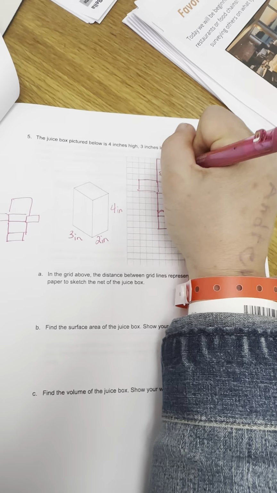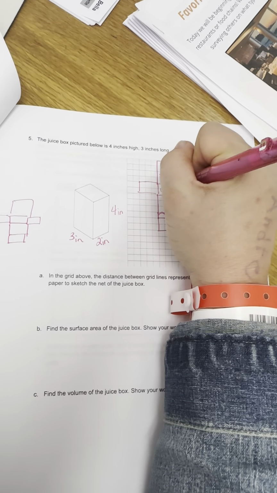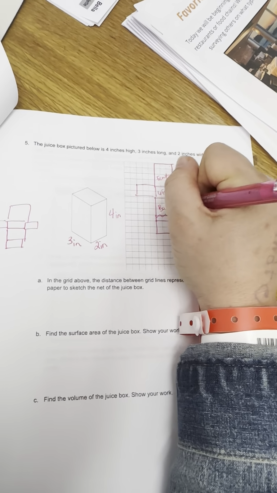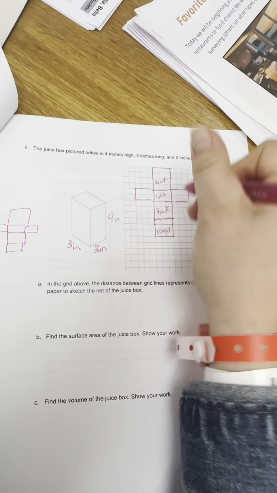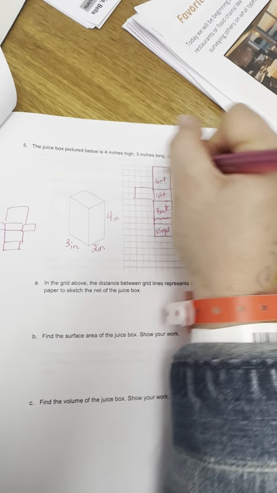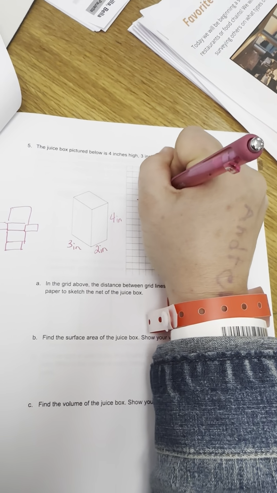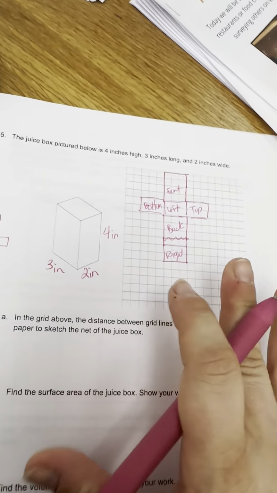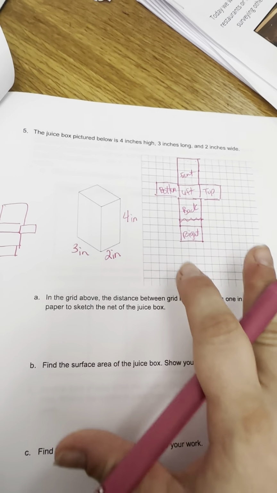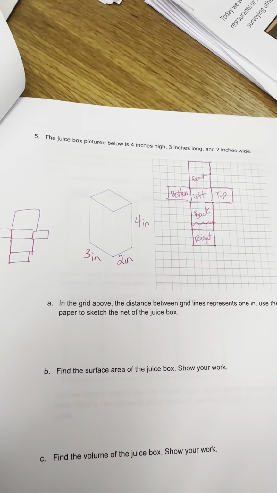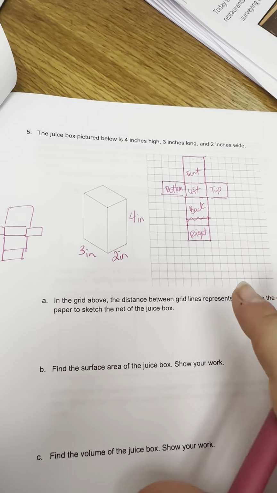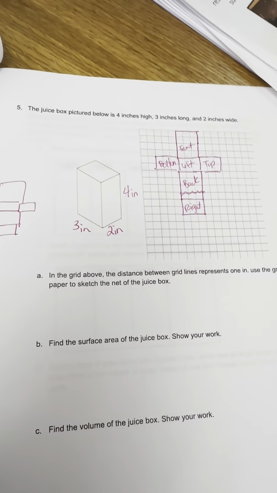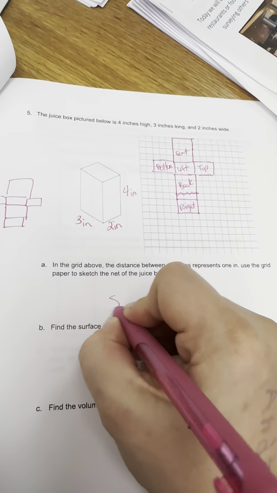So this would be the front, left, back, right, and then I'm going to say this is the top and this is the bottom. It does not have to look like that. As you remember, a lot of the nets that we worked with looked different, and then they all folded up to the same shape.